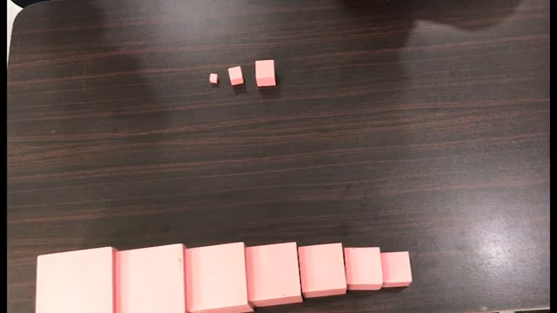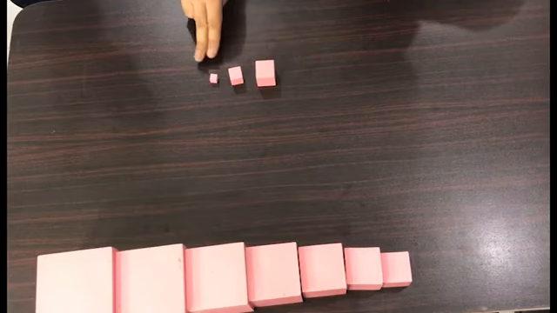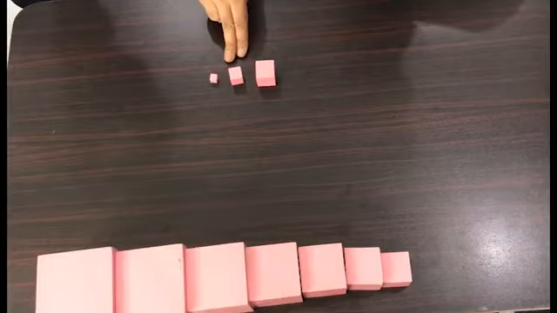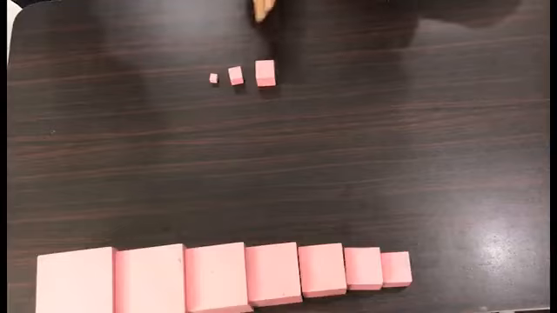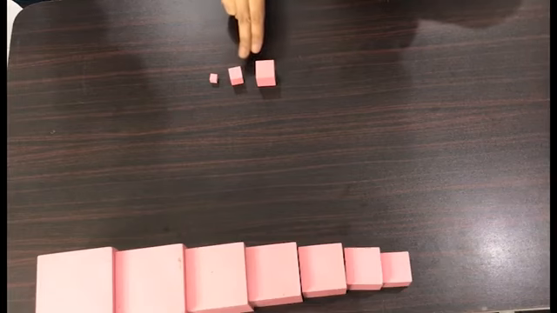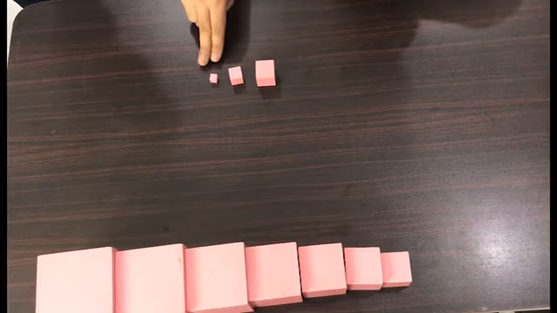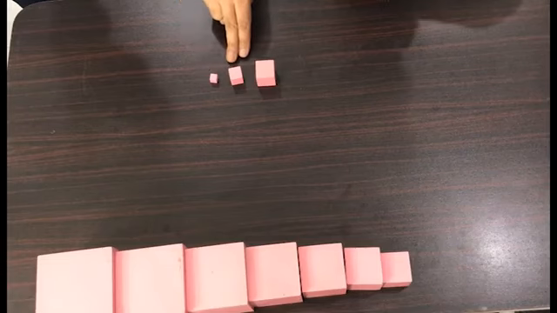And I say, yes, they are all small, but this one is slightly smaller than this one. And this one is slightly smaller than this one. I may repeat a few times. Smaller than this. Smaller than this.